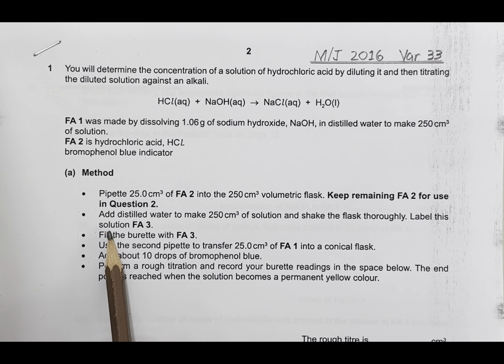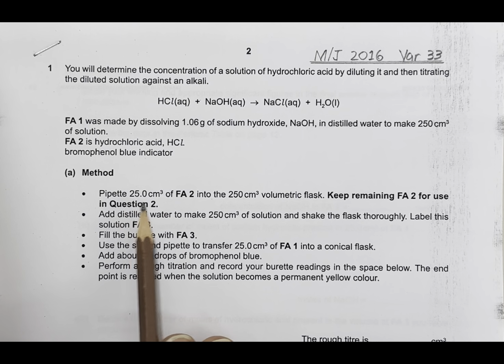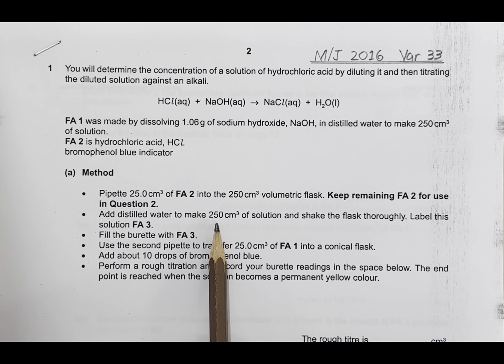Label this solution Fa3. So this Fa2 is pipetted out, 25, and by using the volumetric flask it is made up to 250. So this is what we call 10 times dilution. So 25 centimeter cube is made by adding water up to 250 centimeter cube. Now let's prepare this solution and see how the volumetric flask is used.